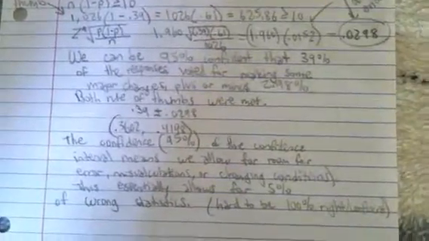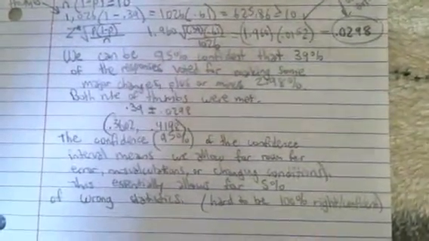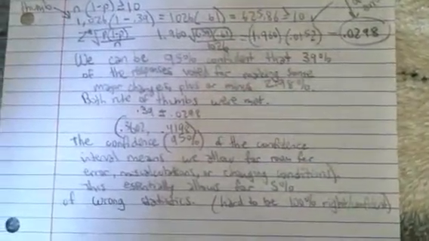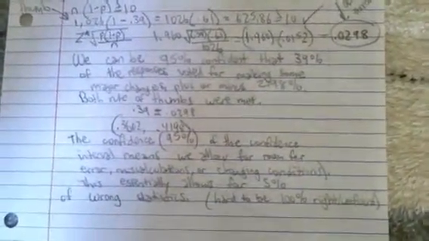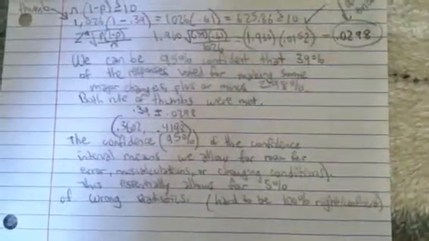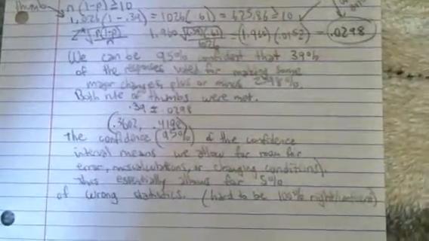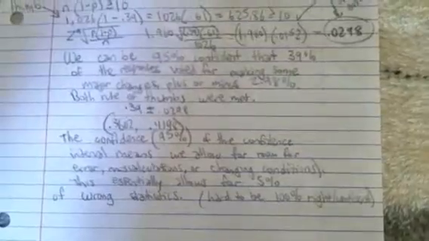0.39 plus or minus 0.0298 gives us our confidence interval, so our range is 0.3602 to 0.4198. The confidence, 95% of the confidence interval, means we allow for room for error, miscalculations, or changing conditions. This essentially allows for 5% of wrong statistics. Hard to be 100% right or confident.